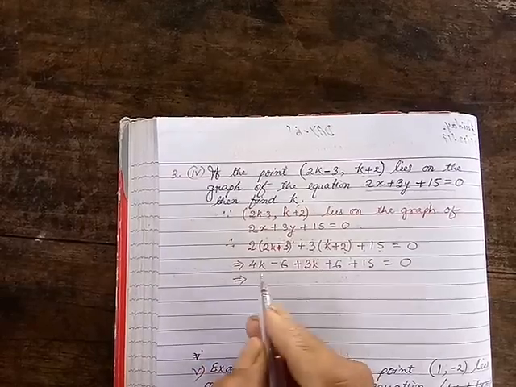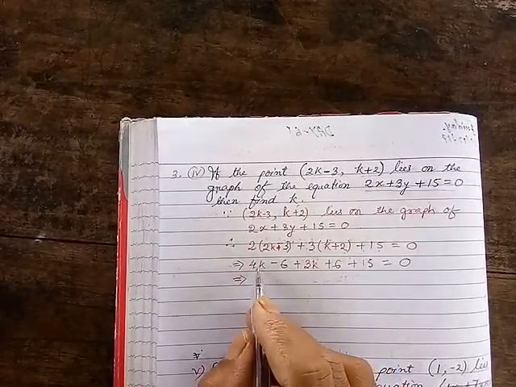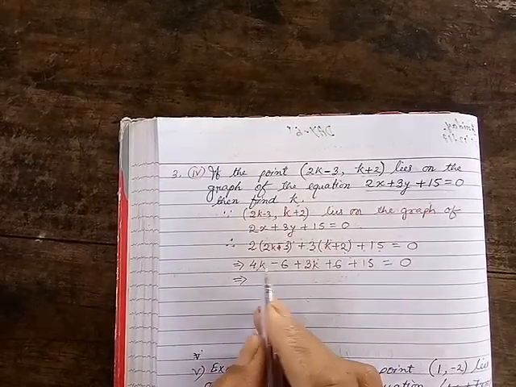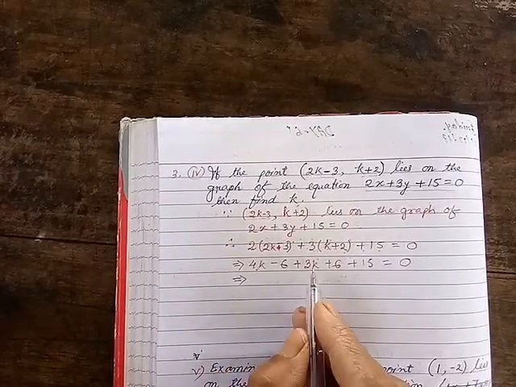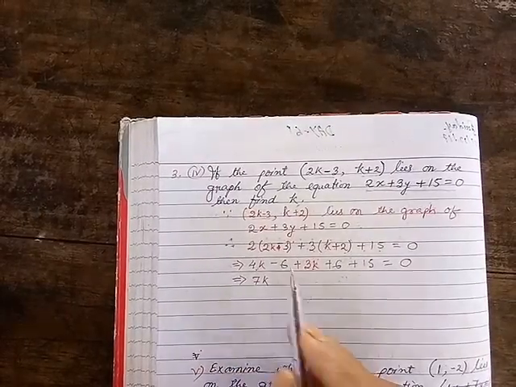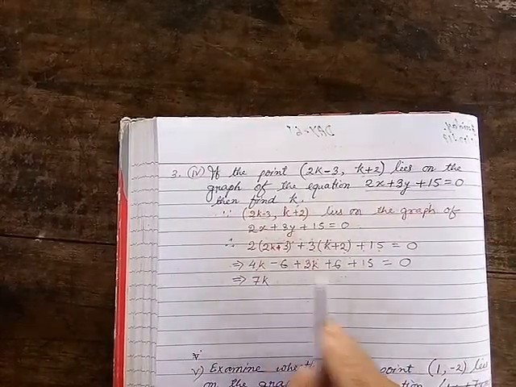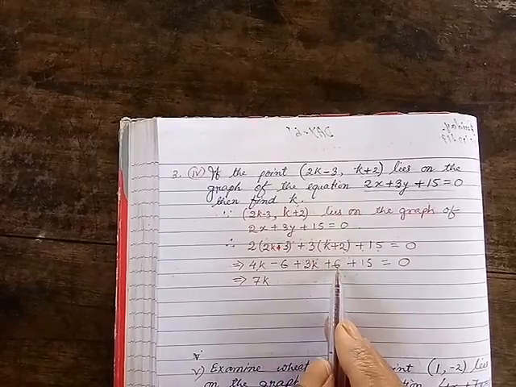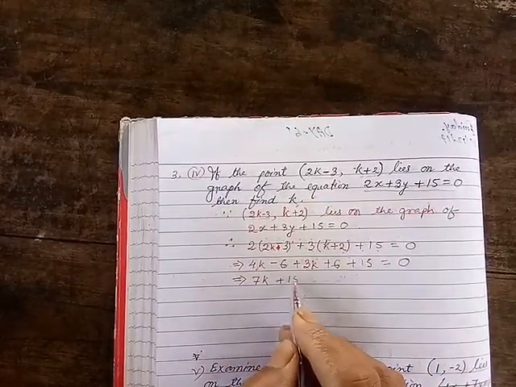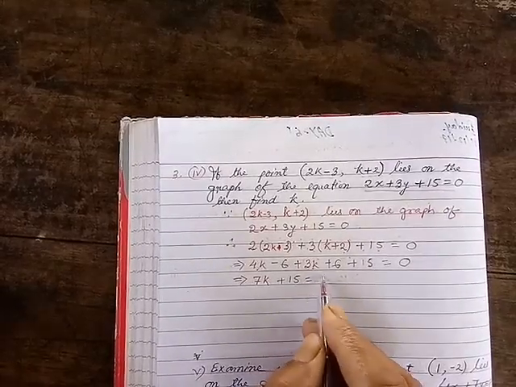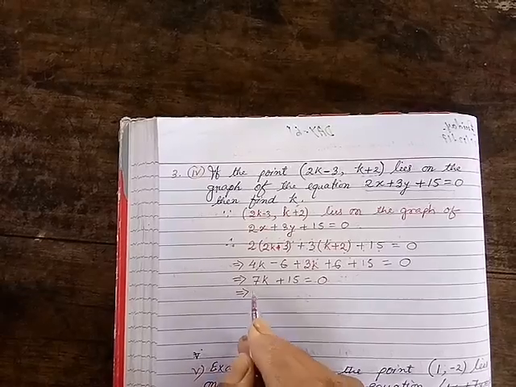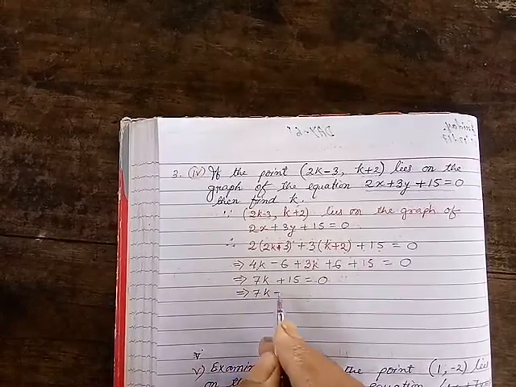And you know, those are like terms, you can calculate. 4k plus 3k, they are like terms, you can calculate among them. 4k plus 3k will be 7k. Minus 6 plus 6 will be 0. And what remains? Plus 15 remains, and outside it remains the same, equal to 0. And it implies 7k plus 15 is equal to 0.